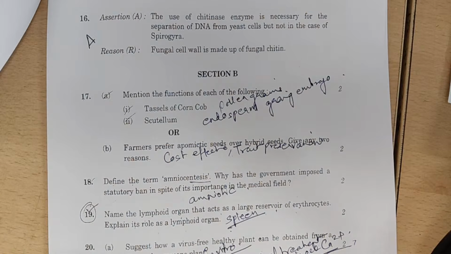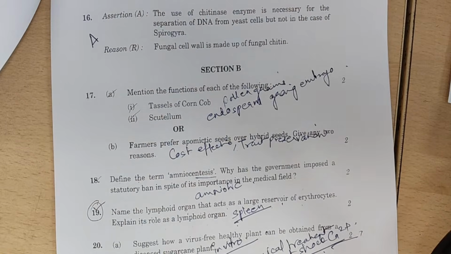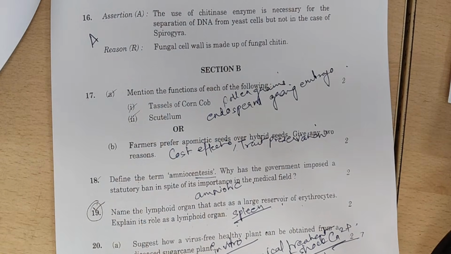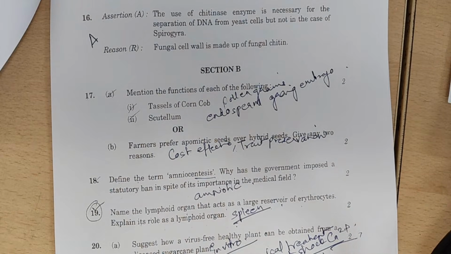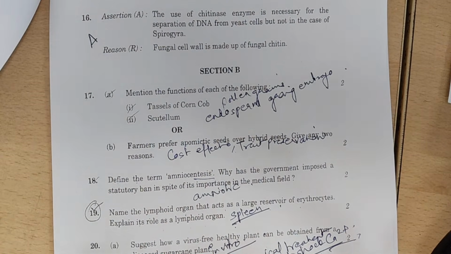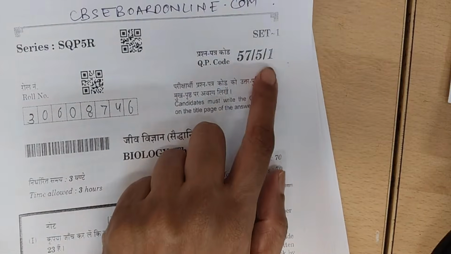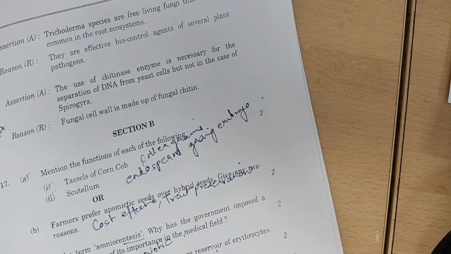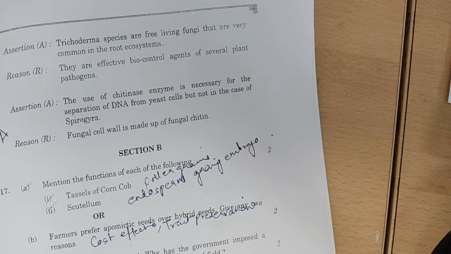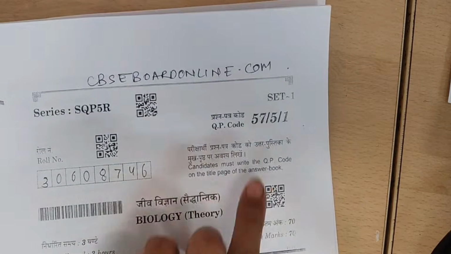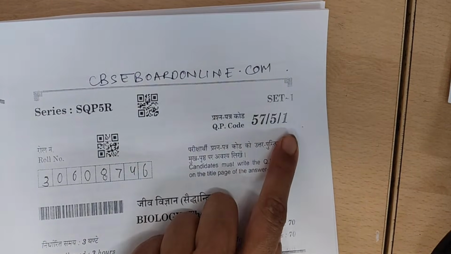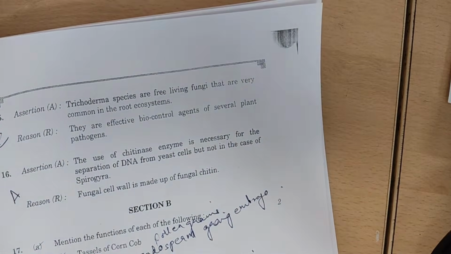We have set 3 also. Yes, we have set 3. We will be talking about set 3 also. Okay. What is the whole code of the set 3 you are asking? We are solving 57/5/1.